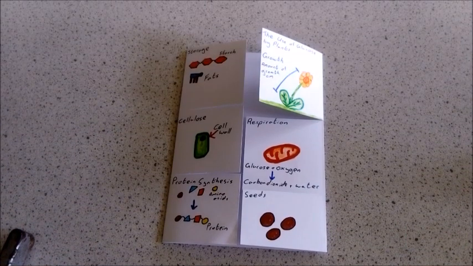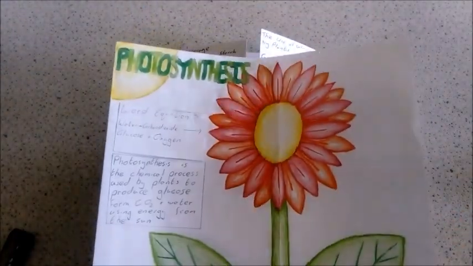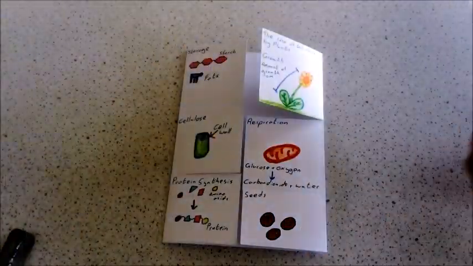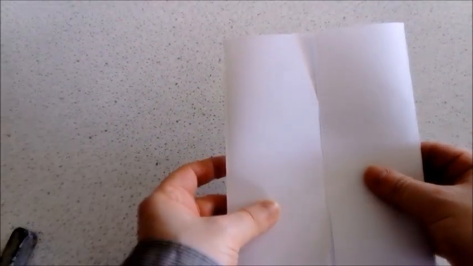Right, so now we've gone through lots of stuff on the uses of glucose. You're going to make something that's going to fit into your big plant foldable that we started. We're going to make something that ends up looking like this. We'll start off with a sheet of A2, A4 even. You'll fold it over so it opens up like a book.